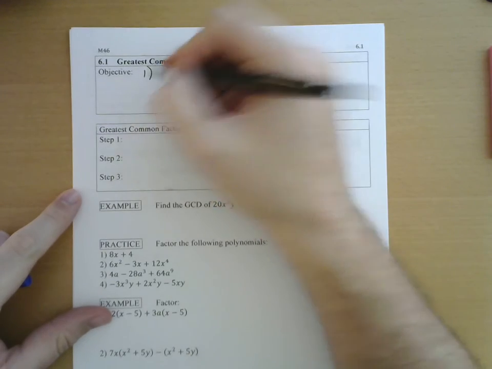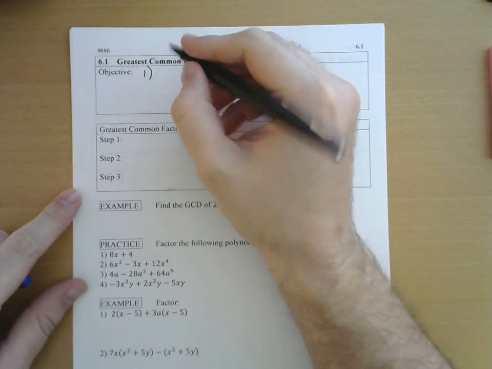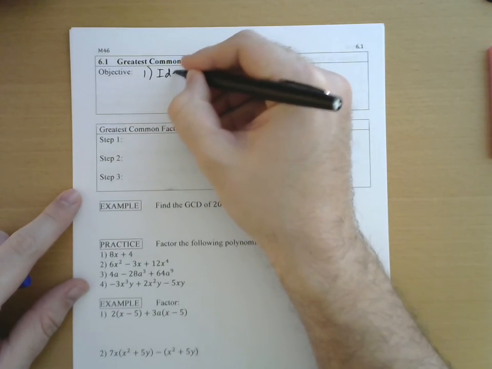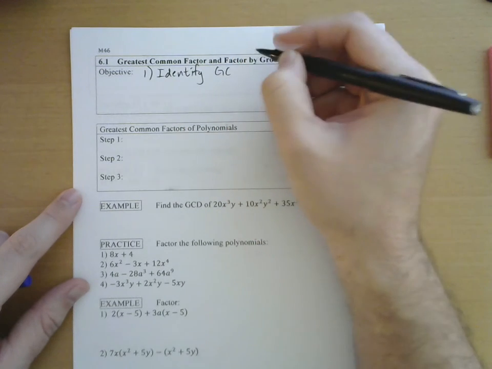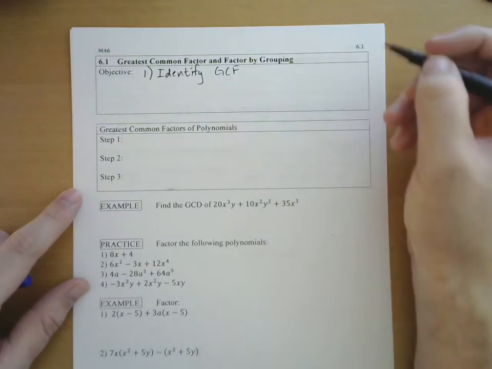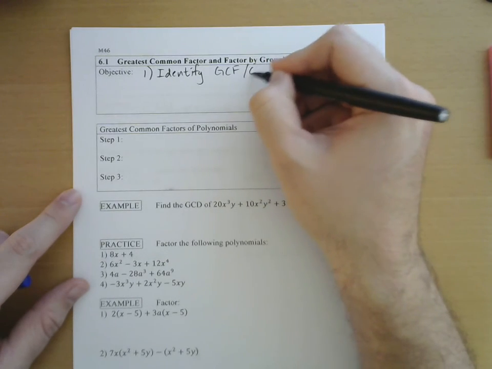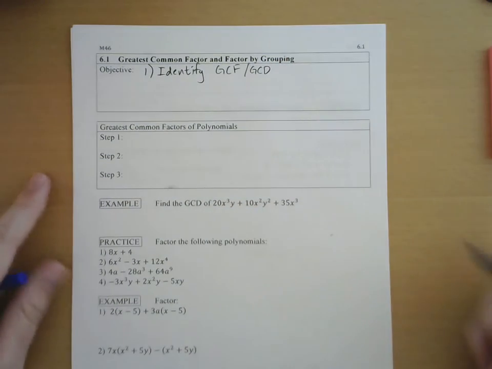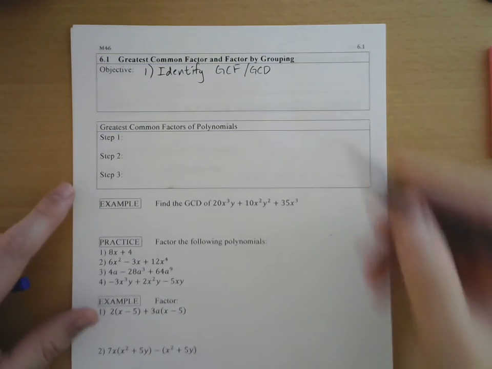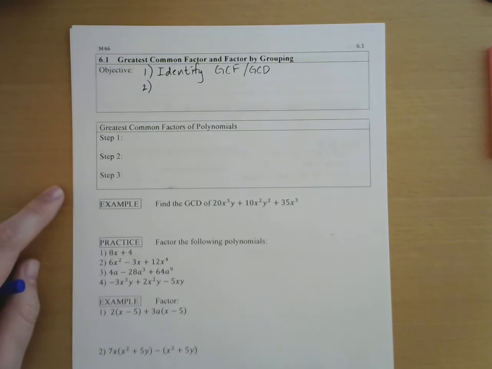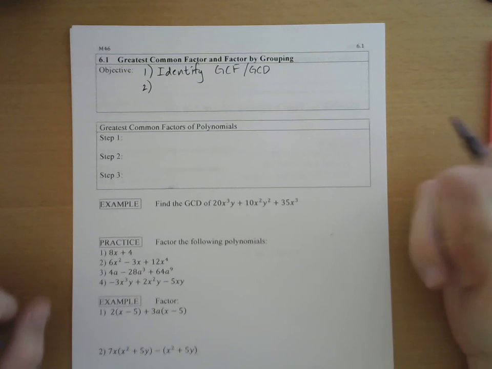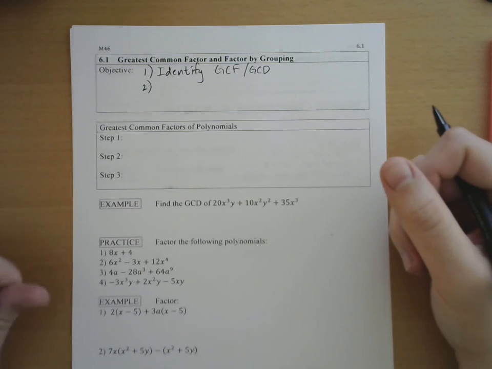The first is to identify GCDs, greatest common divisors or greatest common factors. It just depends on who you ask. Sometimes they say greatest common divisor, sometimes they say greatest common factor. I primarily say GCD, greatest common divisor, because it makes a little bit more sense: you're looking for things that divide into multiple things.